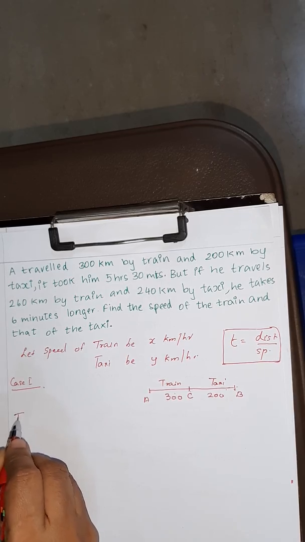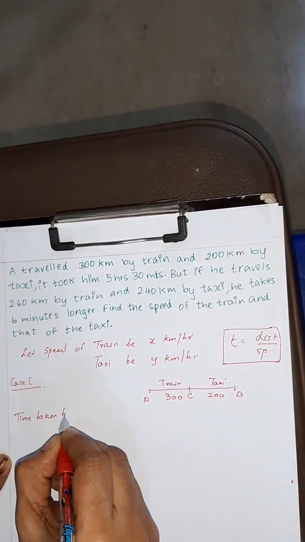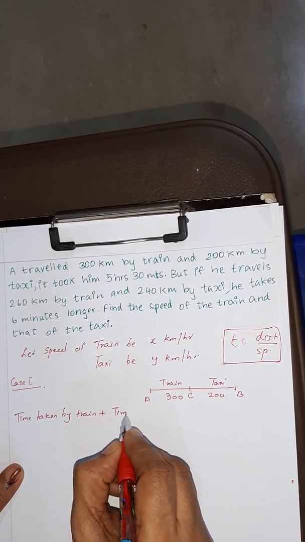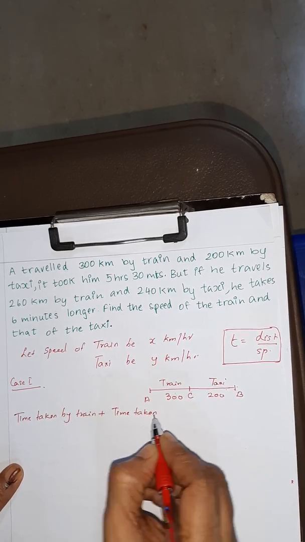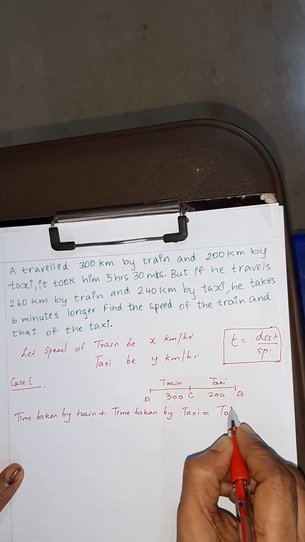So, now the time taken by train plus time taken by taxi is equal to total time taken.